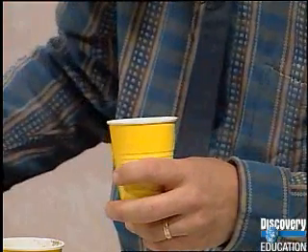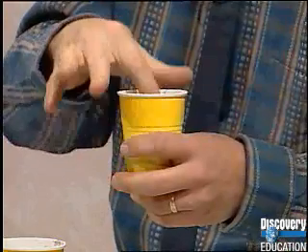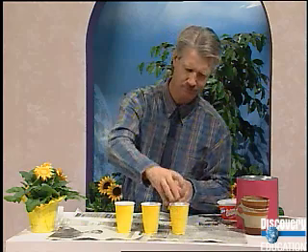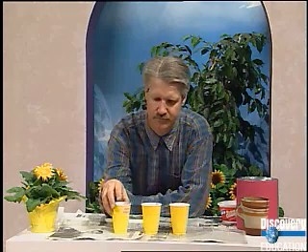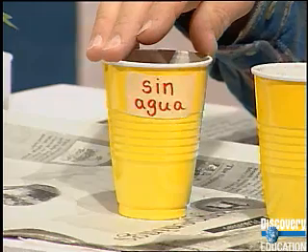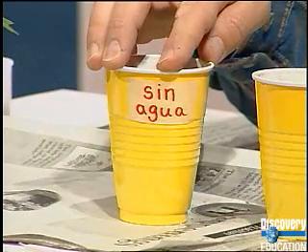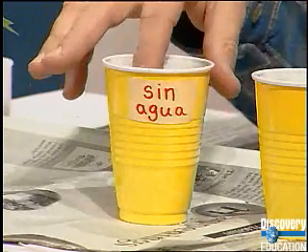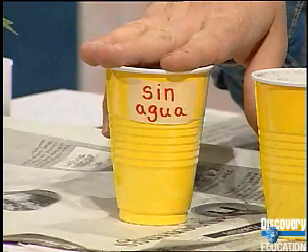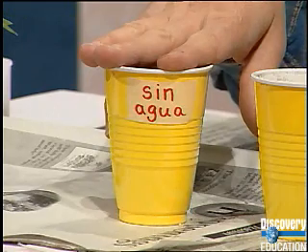3 seeds. And cover it up. Now, I've got my 3 seeds, and I've done the exact same thing to each of them. But remember, we said that we were going to do something different to each of the pots. Okay. Now the first pot I said, I'm going to go ahead and leave without water. Okay. Without water. Sin agua. Sin means without, and agua is water. So this one I'm going to leave without water, so I'm just going to leave this one right here like this and see what happens.